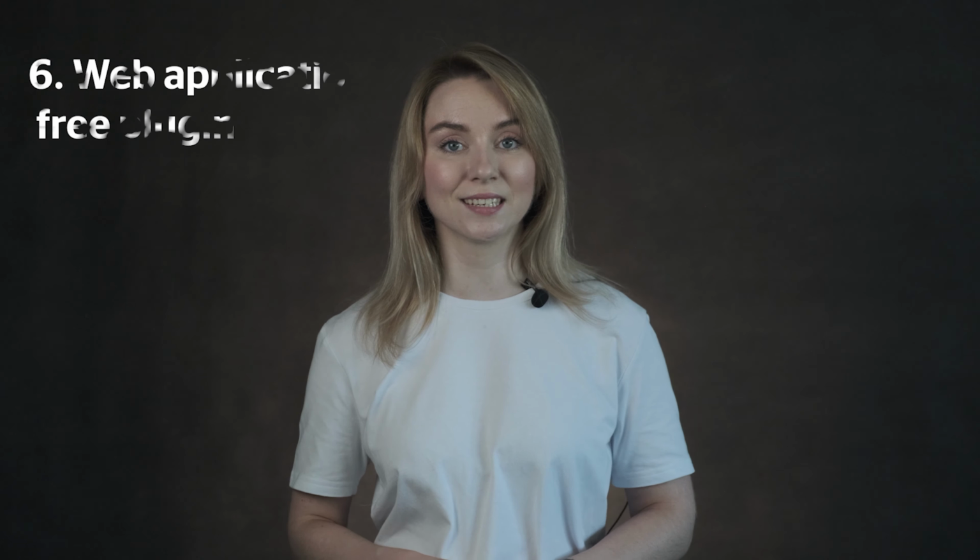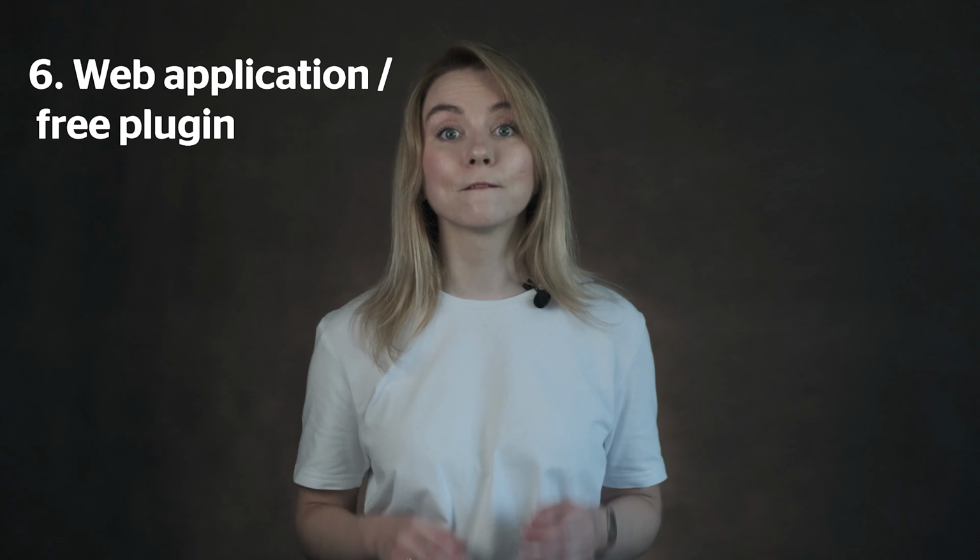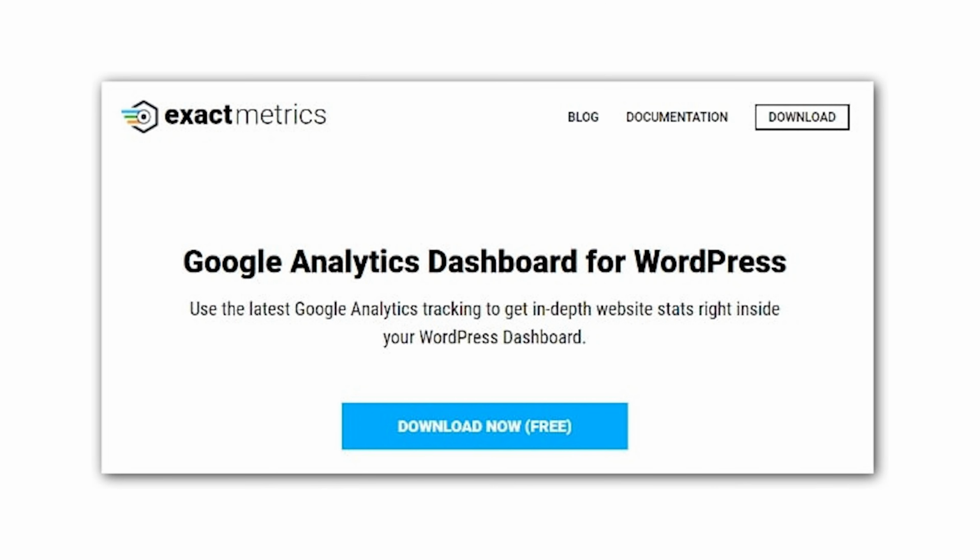Let's move further, and the next type of lead magnet is a web application or free plugin. An example of such a free plugin is ExactMetrics by OptinMonster.